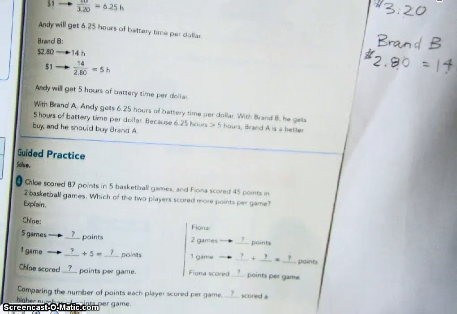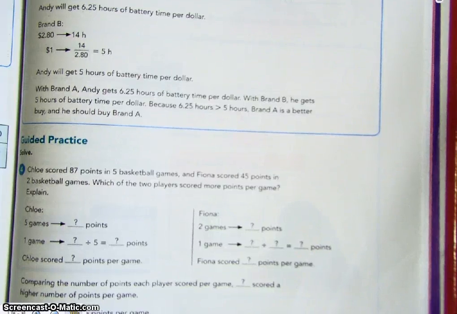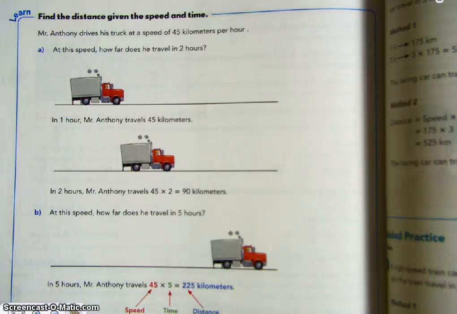So if you guys would take the guided practice number 4 and go ahead and do that on your own, go ahead and pause the video, do that on your own, and then we will go over the question in class on Monday. So go ahead and pause the video and do number 4.